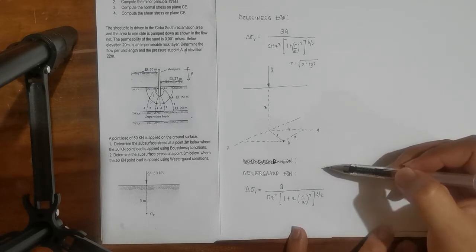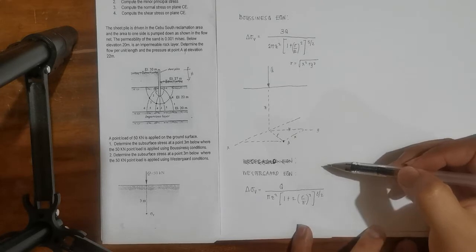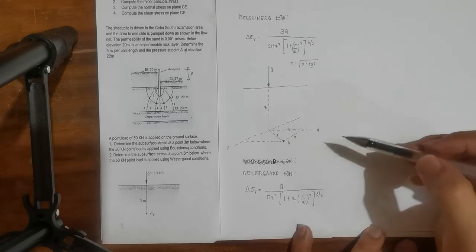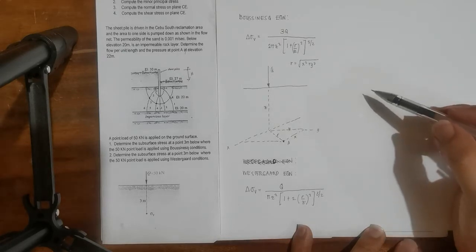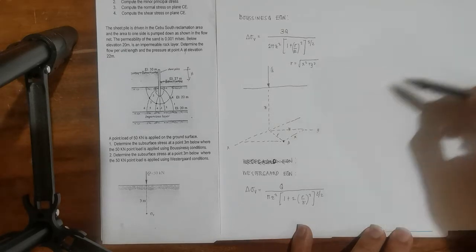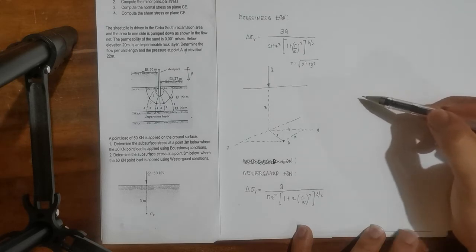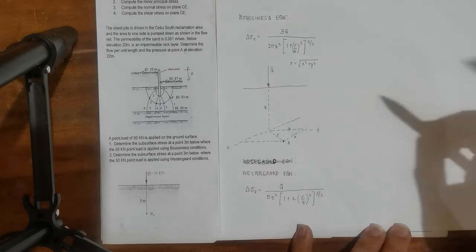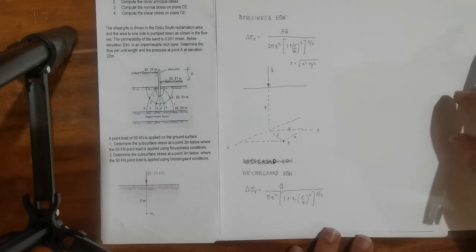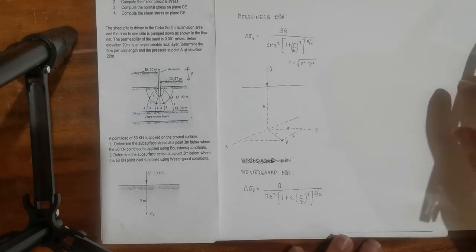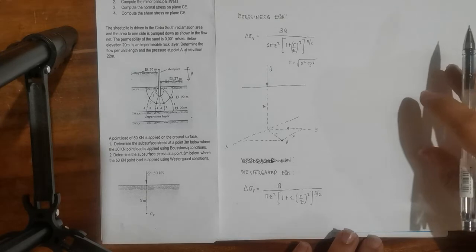Kasamahan mismo ito nung ating trapezoidal rule ng additional stress sa ating foundation, yung 1:2. Yung maglalagay ka ng trapezoidal, and then yung ating slope is 1 for the horizontal and 2 for the vertical. These are additional vertical stresses equations.